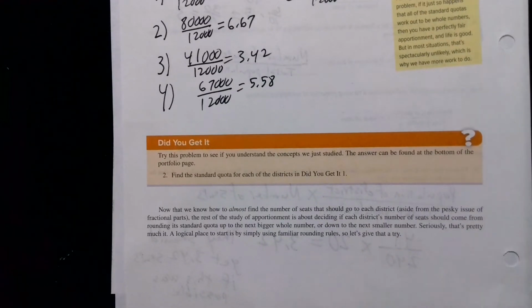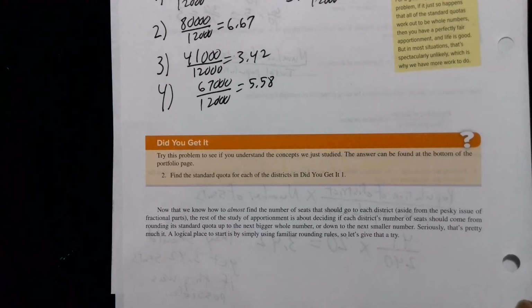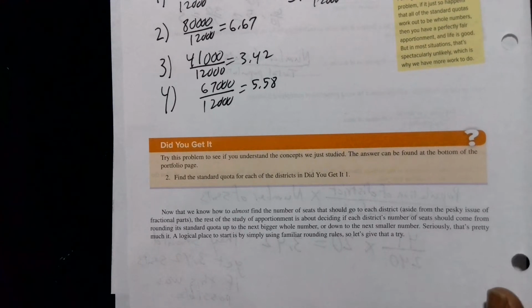Now that we know how to almost find the number of seats that should go to each district, aside from the pesky issue of fractional parts, the rest of the study of apportionment is about deciding if each district's number of seats should come from rounding its standard quota up to the next bigger whole number or down to the next smaller number. Seriously, that's pretty much it. A logical place to start is by simply using familiar rounding rules. So let's give that a try.